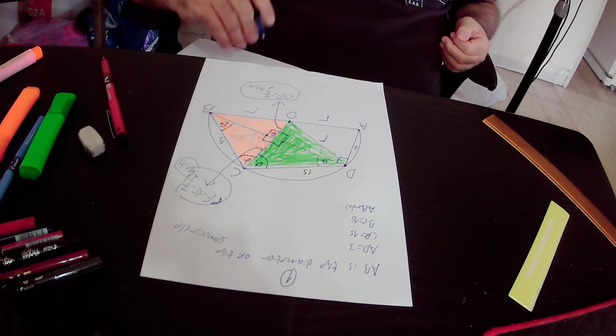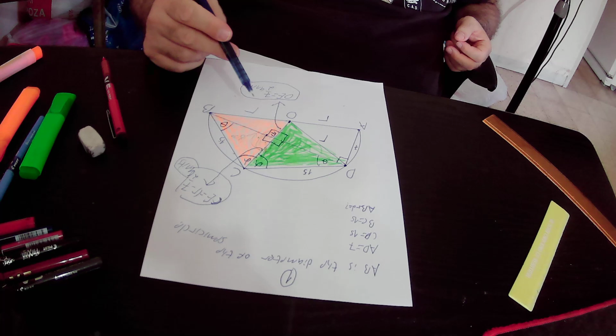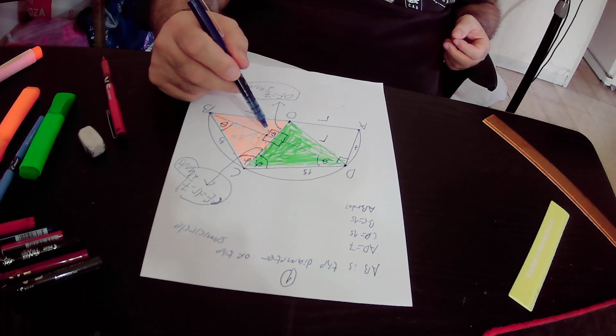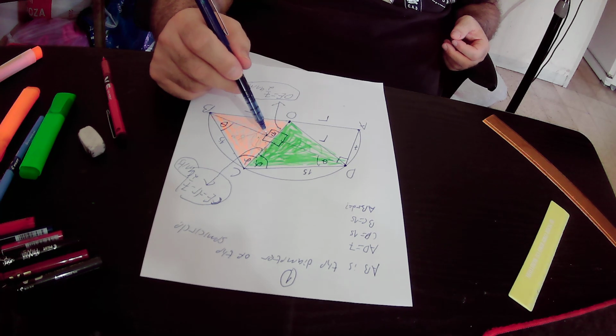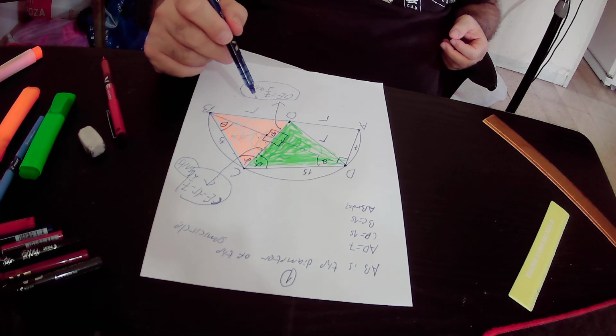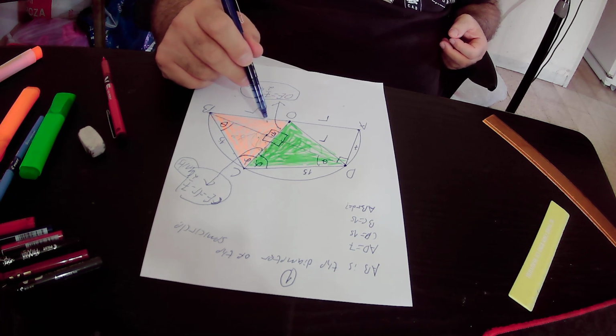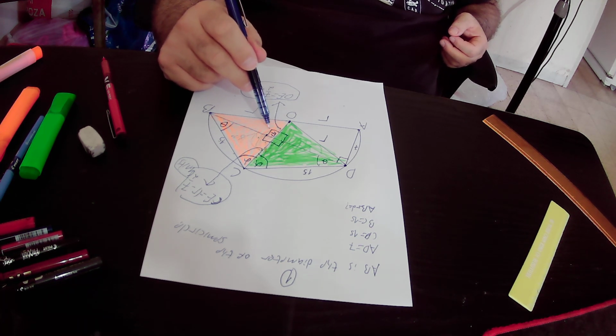We have triangle CEB in the orange color. Angle CEB of triangle CEB equals 90 degrees. Therefore, triangle CEB is a right triangle. And also, we have triangle OEB. Angle OEB in triangle OEB equals 90 degrees.